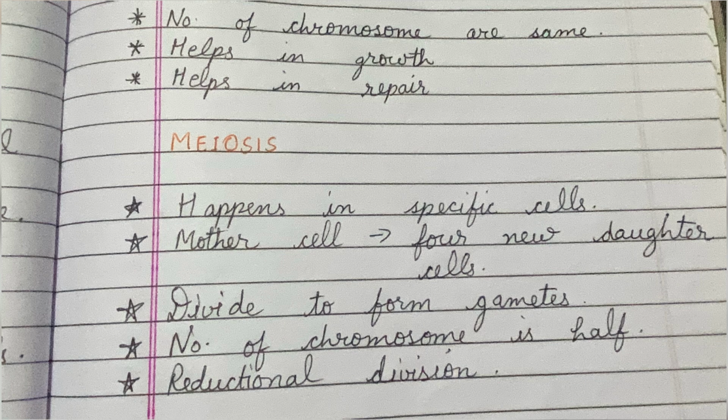The other type of cell division is meiosis. It happens in specific cells. These specific cells are involved in the formation of gametes, that is, male gamete and female gamete. In meiosis, the mother cell divides to form four new daughter cells. These daughter cells are not identical to mother cell. The number of chromosomes in the daughter cells are half of the number of chromosomes in the mother cell. As the number of chromosomes in daughter cells are half, the process of meiosis is called as the reductional division.